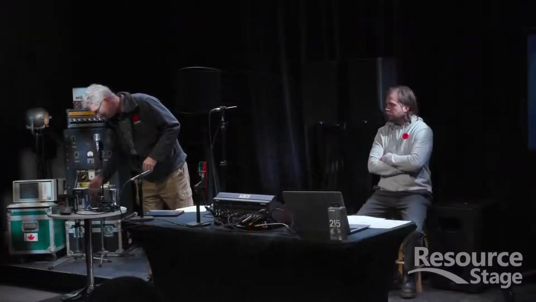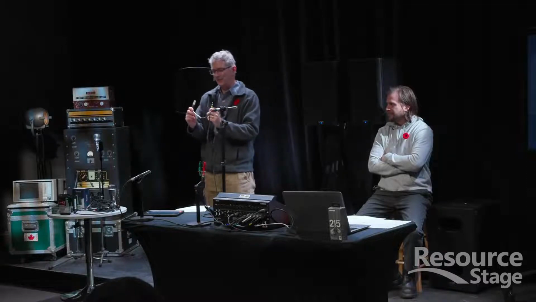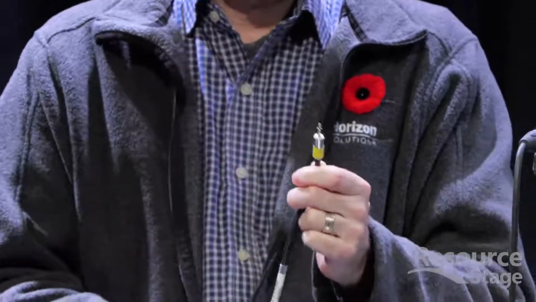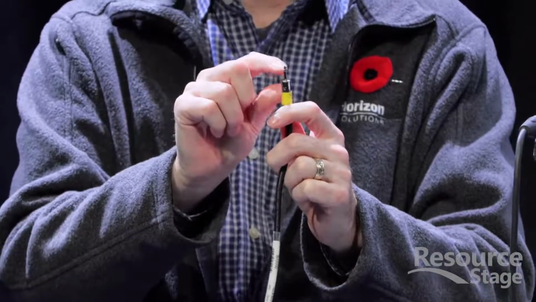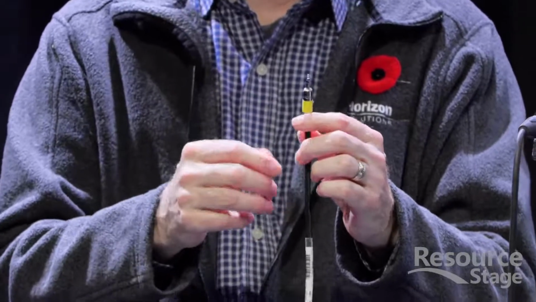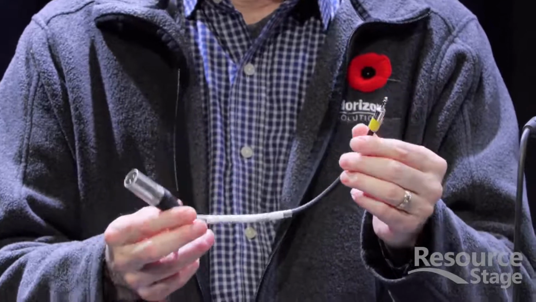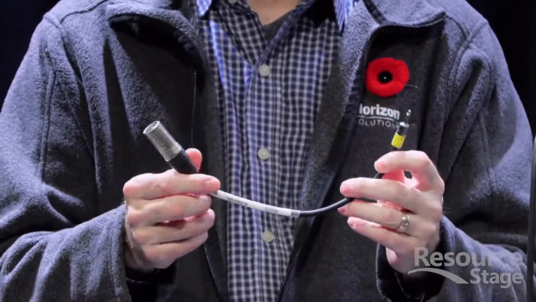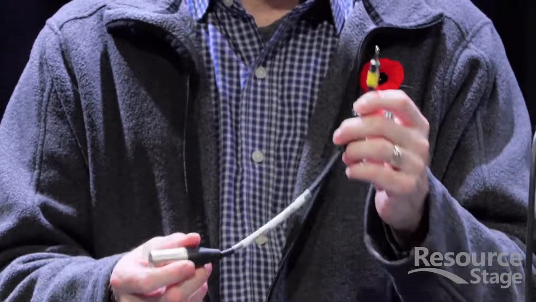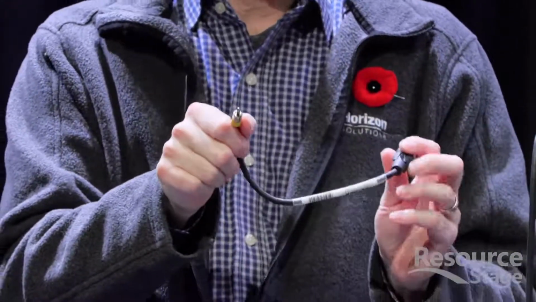Let's see, that would be this one here. So this particular cable, it's got the XLR male on one end and a tip ring sleeve mini or 3.5 millimeter connector on the other. Some people look at this and go, hey, I'm going to use this to plug in my phone into my mixing console. It'll work great.